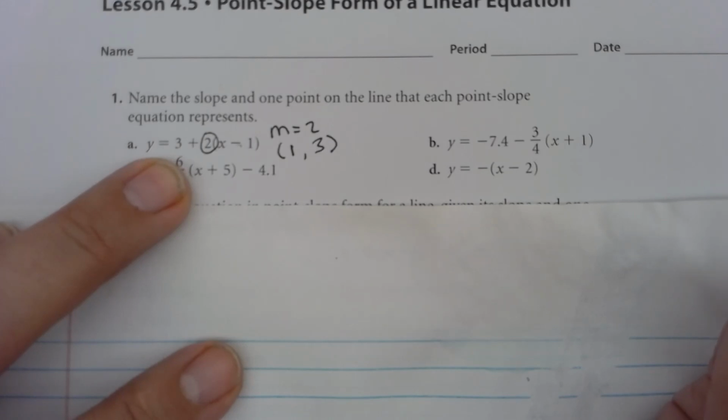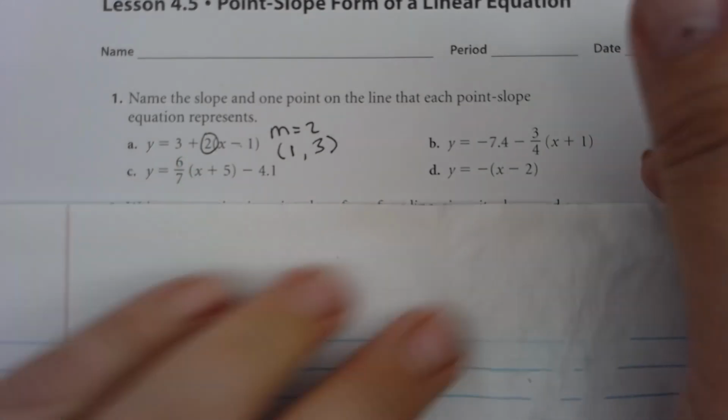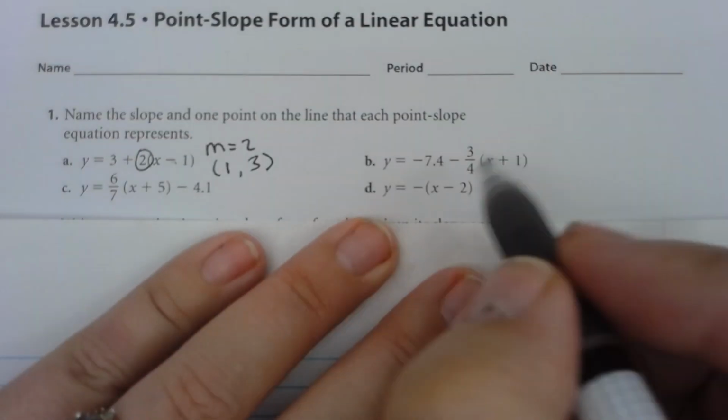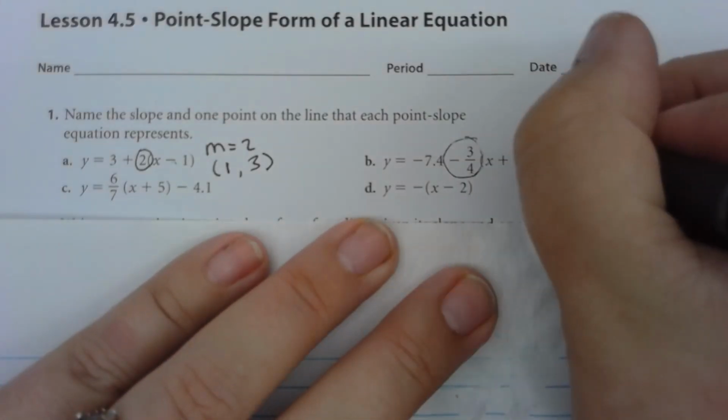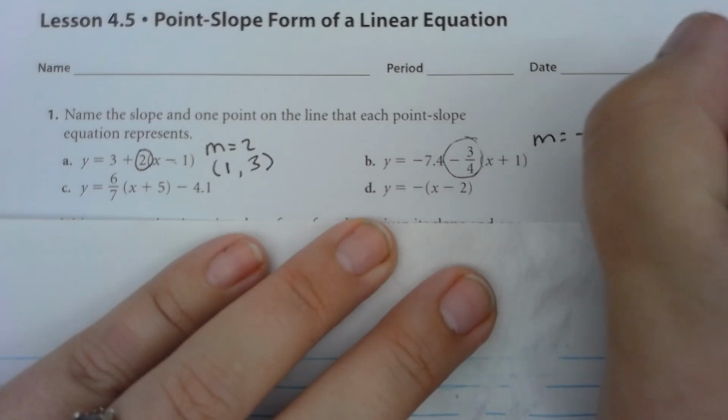Are we good? So for B, our slope is here. We include the negative.